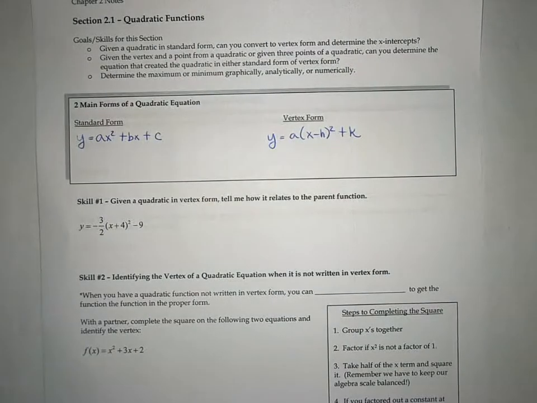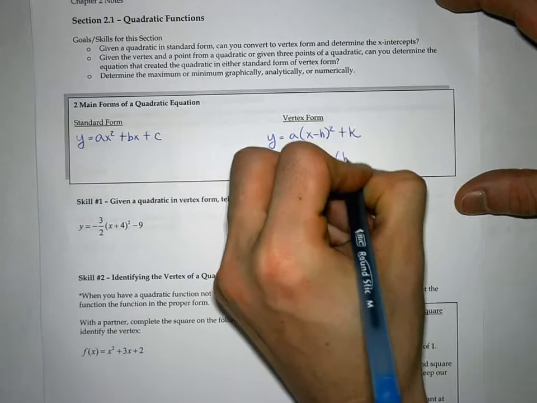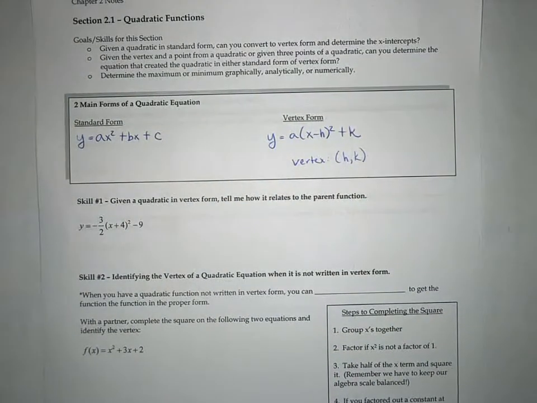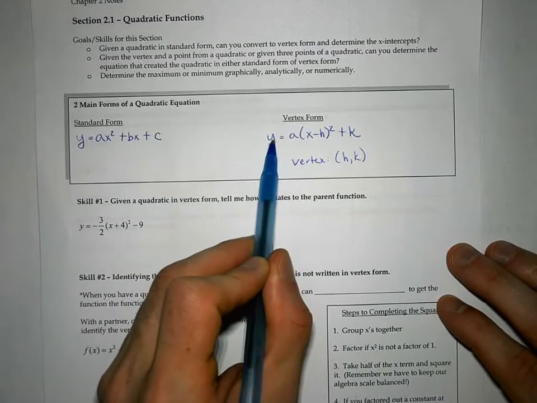Now, when you look at this, the vertex form is very helpful because it gives us the vertex just in the equation. The vertex is (h, k), where h is the x-coordinate of the vertex and k is the y-coordinate of the vertex. So that vertex form can be very helpful when we're looking for maximums or minimums because we know maximums or minimums occur at the vertex. So then one question that we want to ask is, if I have something in standard form, how do I get it to vertex form?